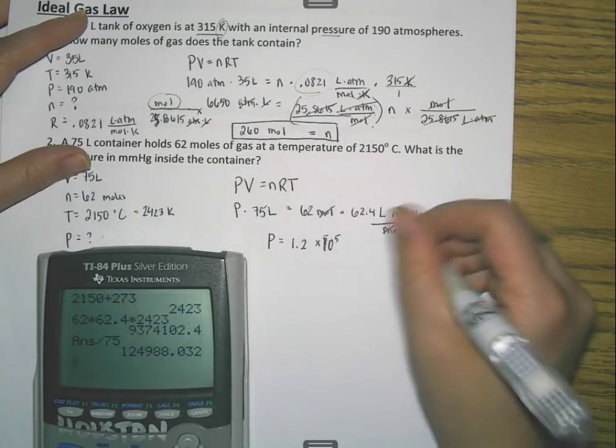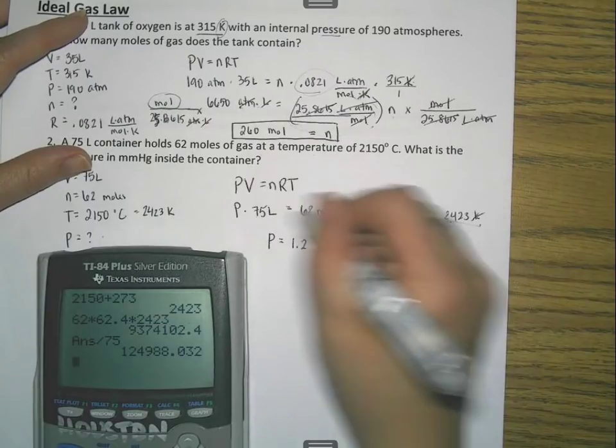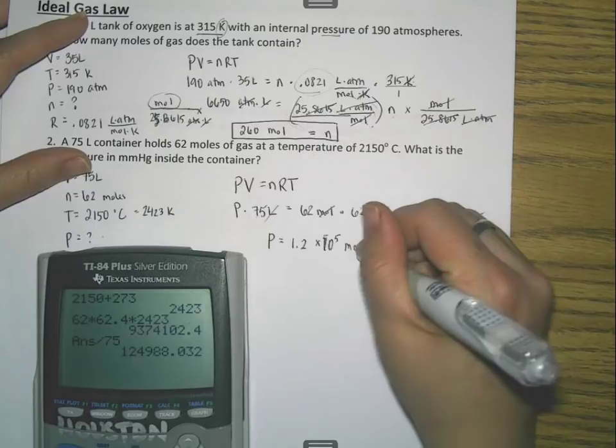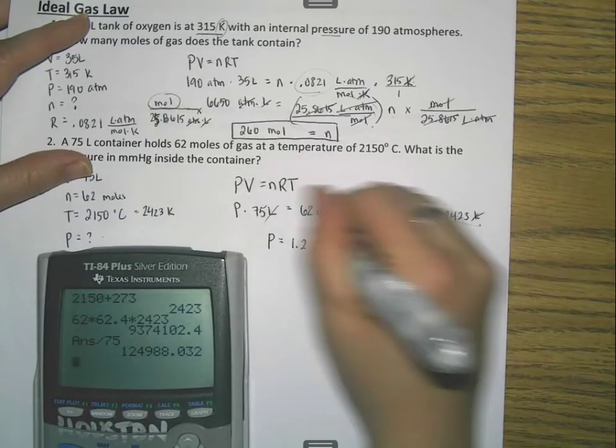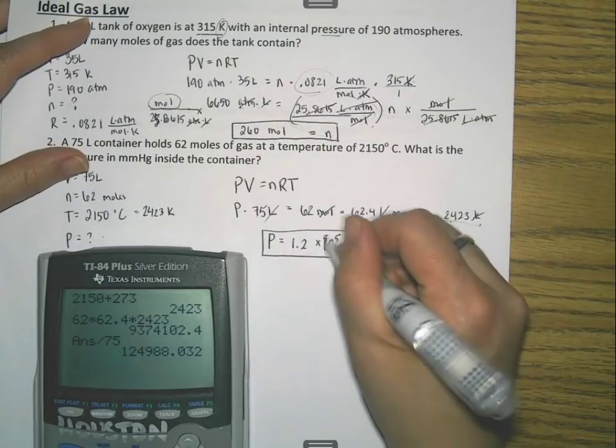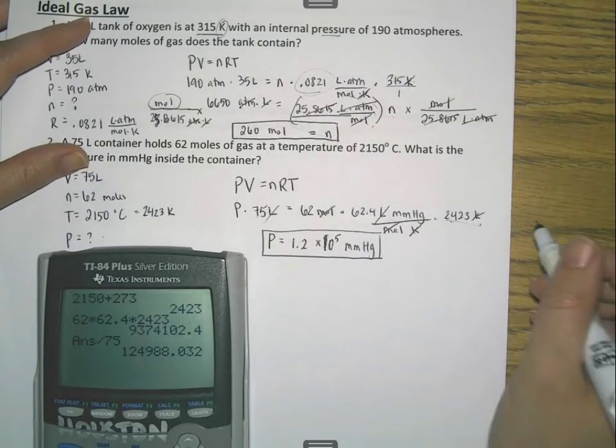1.2 times 10 to the 5th. When I divide by liters, that makes those cancel out. So I'm left with millimeters of mercury. 1.2 times 10 to the 5th millimeters of mercury for my answer.